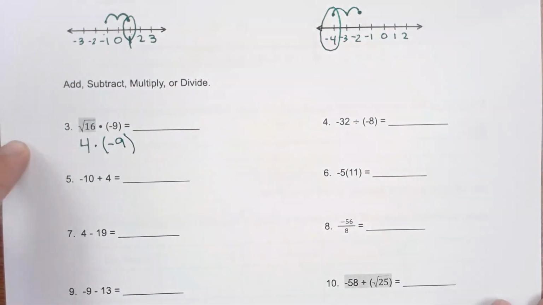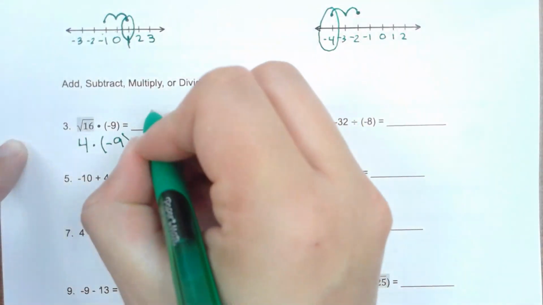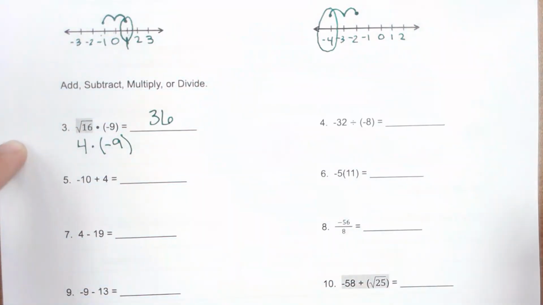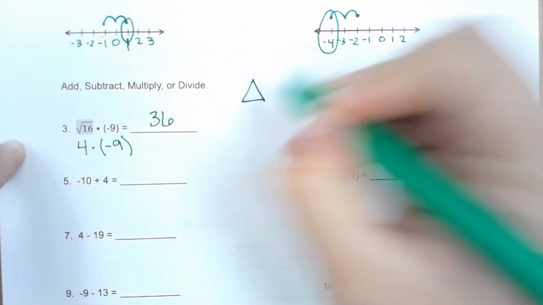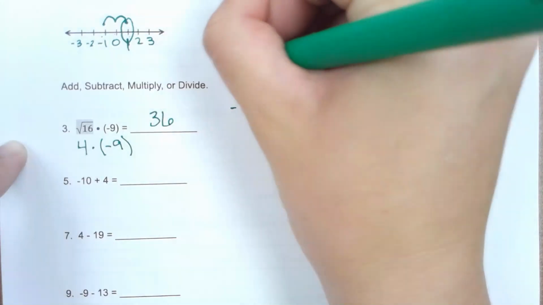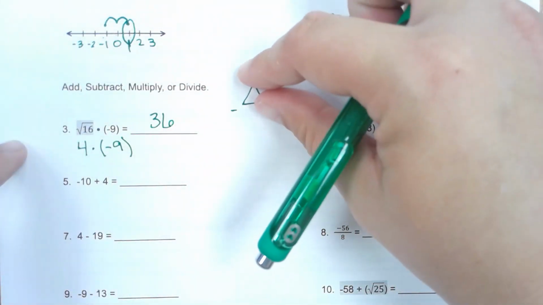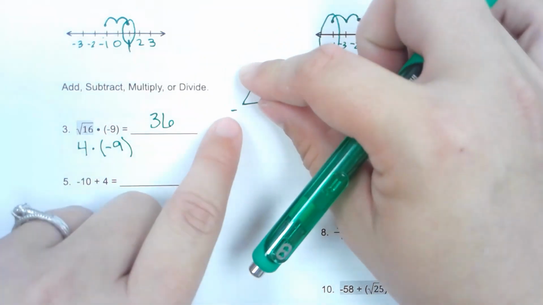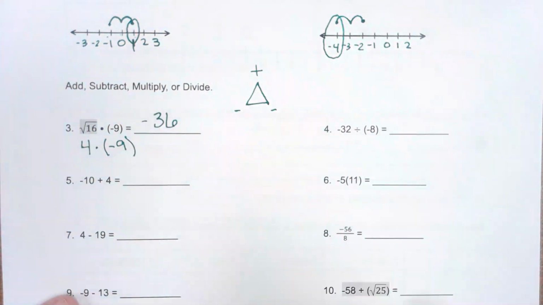So remember, when you're multiplying, you multiply these numbers like normal. So 9 times 4 is 36. And then a positive times a negative. I know that I taught my classes the Christmas tree. So if I take a positive times a negative, you cover up what you have, and then whatever you have left is going to be the sign of your answer. So in this case, it's going to be a -36.